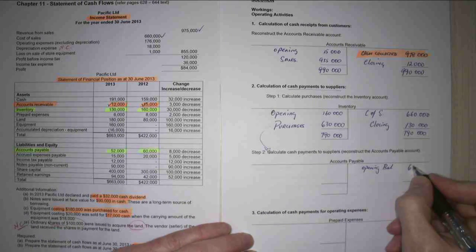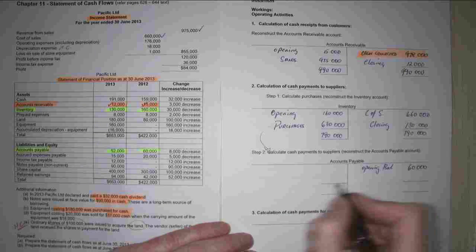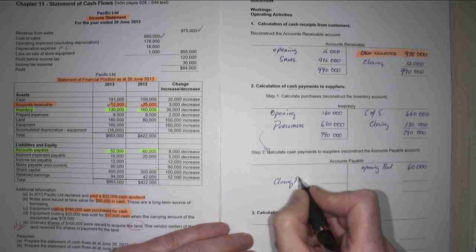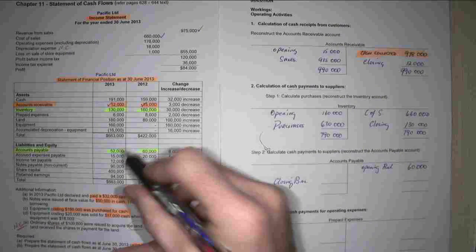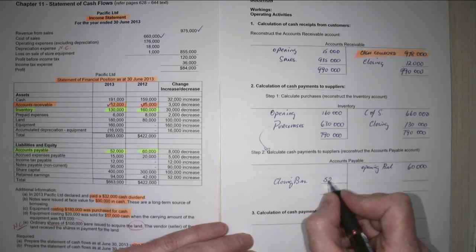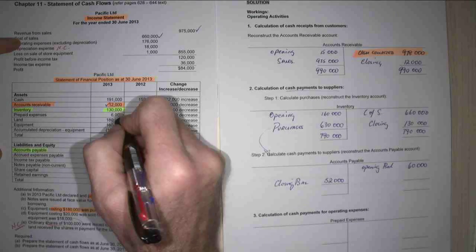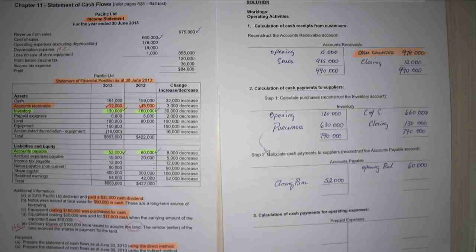And I put in a 60. And my closing balance was 52. So I can tick those two off. We'll eventually have ticks on all of these.